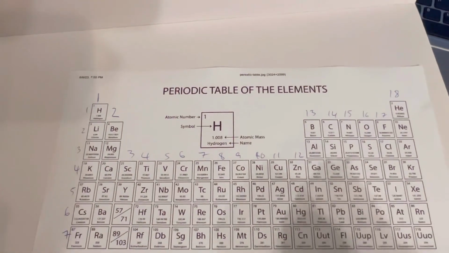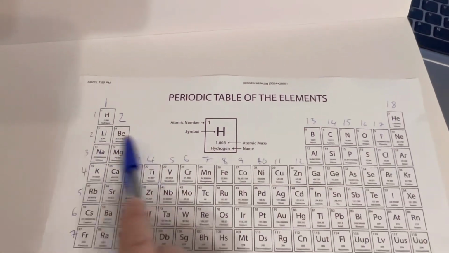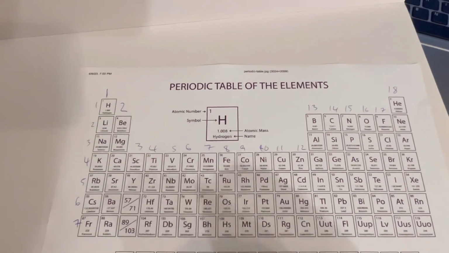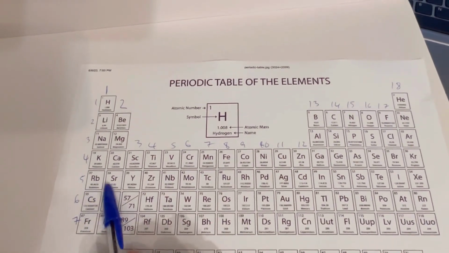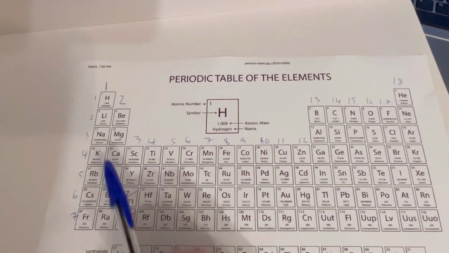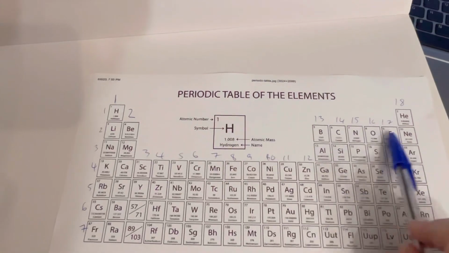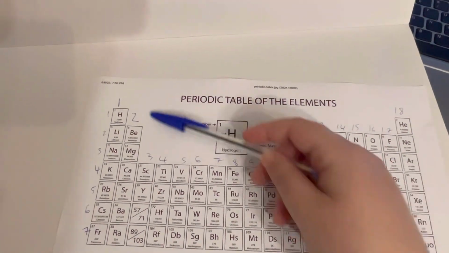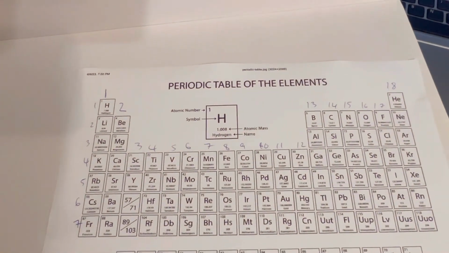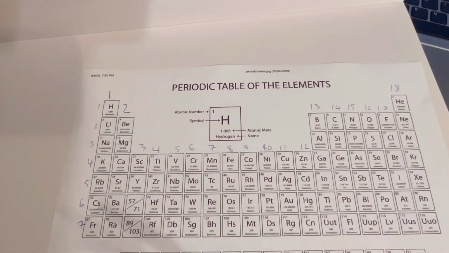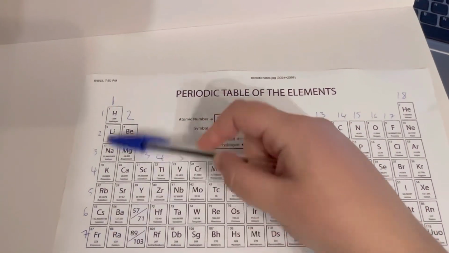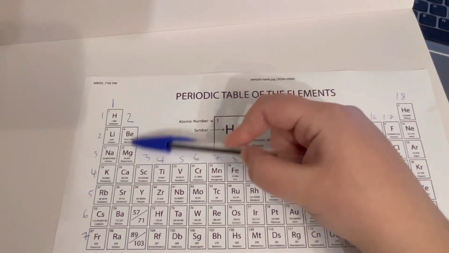Now, groups that are in the same period, so going across, it means they have the same number of shells. So any element that is in period 5, it means they have 5 electron shells. Any element in period 2 has 2 electron shells. Now, groups, they tell you how many electrons they either give up or take. It actually tells you how many electrons are in their outer shell. So, group 1 has 1 electron. Group 2 has 2 electrons.